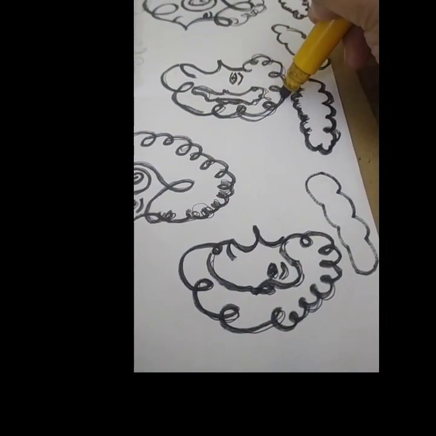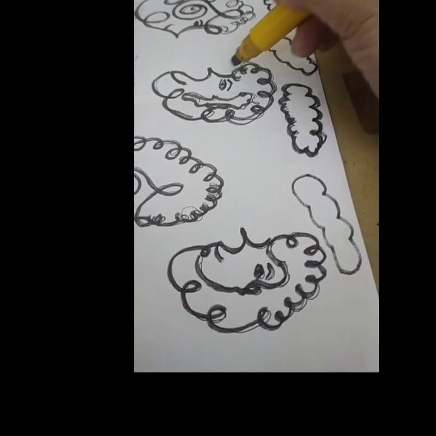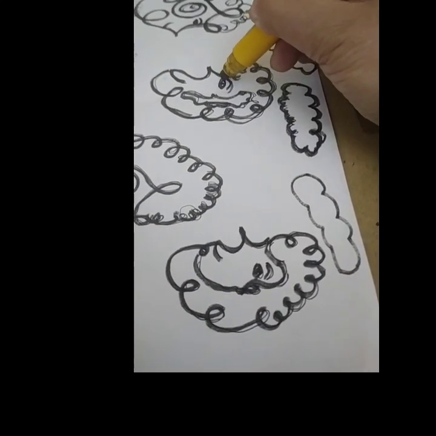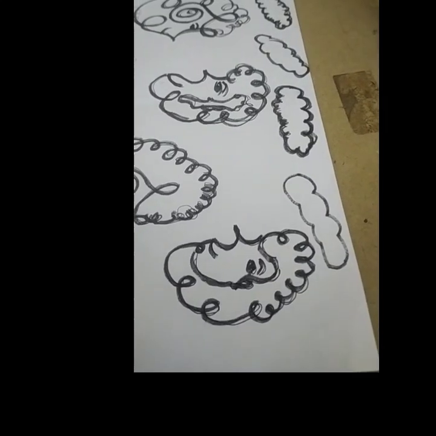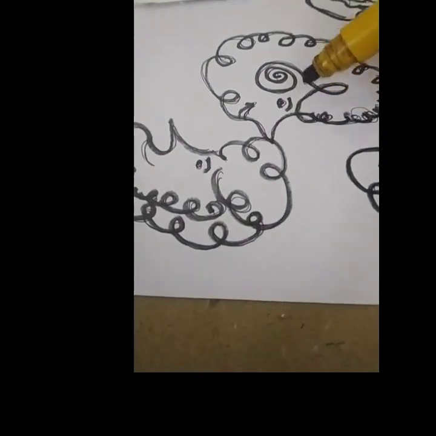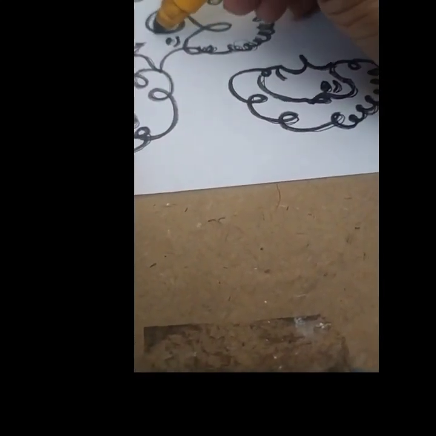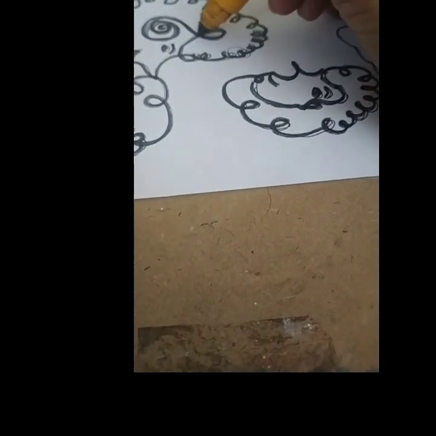So draw scribbles and eyes. Easy. Next phase is turn towards this side. You again start with the center, like this.